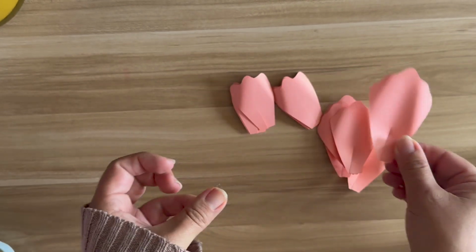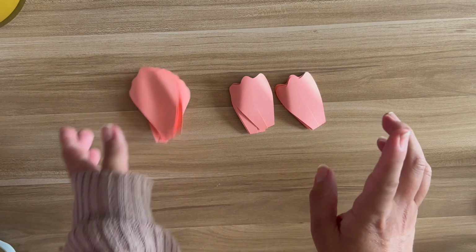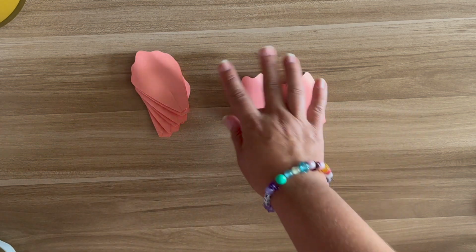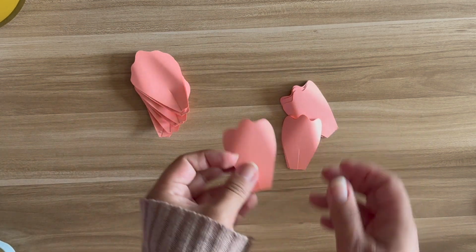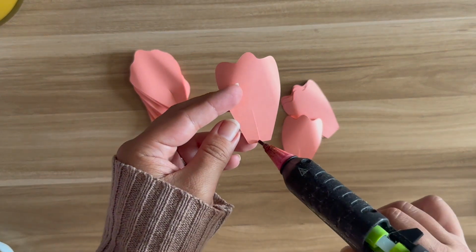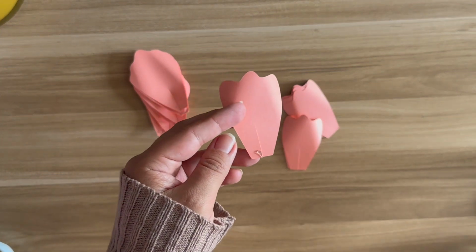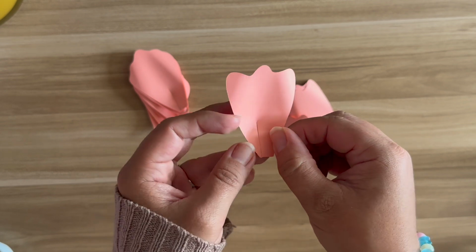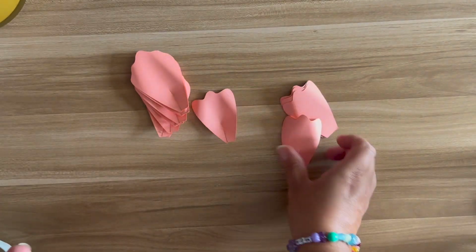I think the next template that I'll be sharing with you guys, which was on my template website, not on Etsy, though, is my template 94. It's one of my favorites. So that will be coming soon. I'll be sharing multiple flowers you can make with that template.